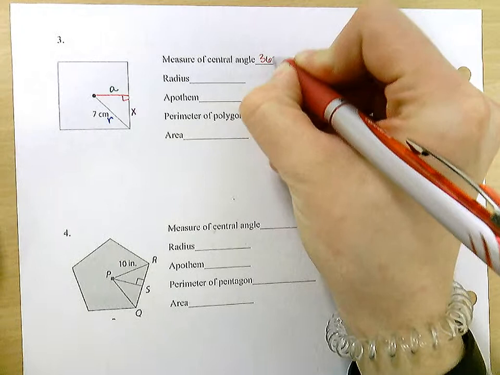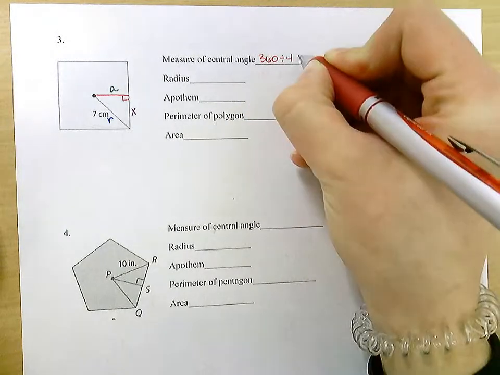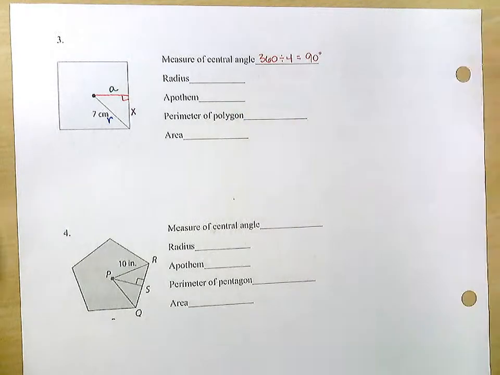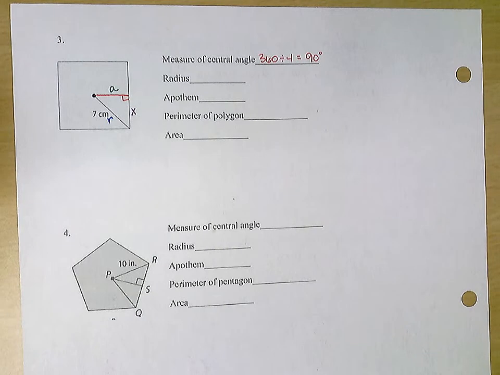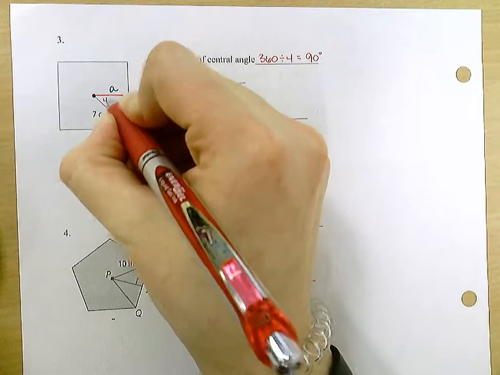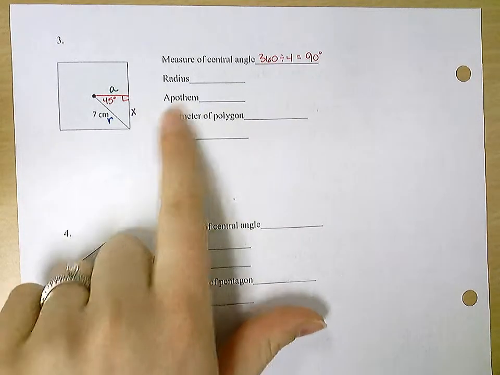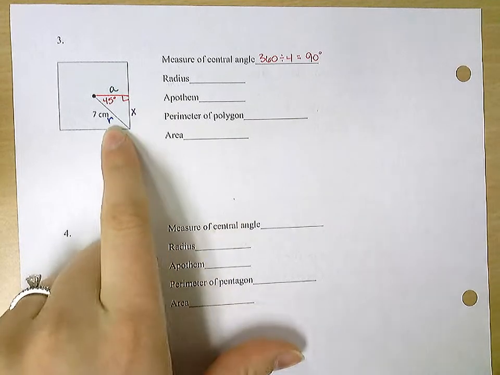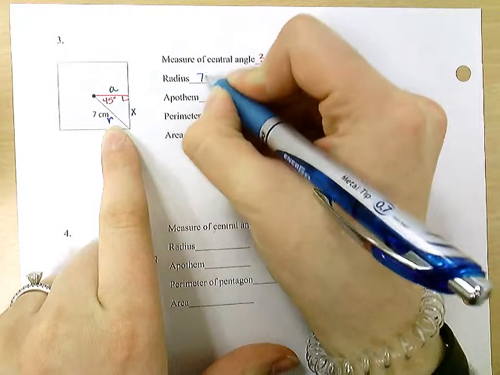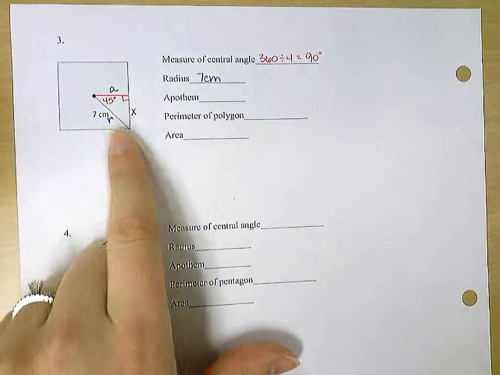So we'll take 360, divide by 4. So our central angle is 90 degrees. So that means our angle between the radius and the apothem is 45. Okay. Next on our list here is the radius. Well, we were already given the radius length is 7. So I can just write 7 centimeters right away.